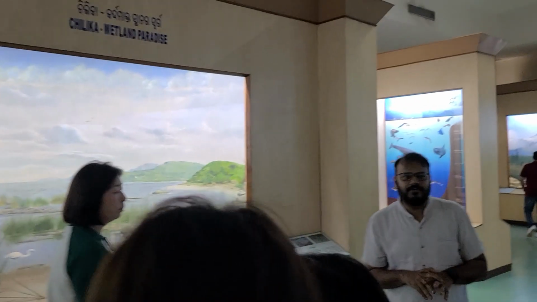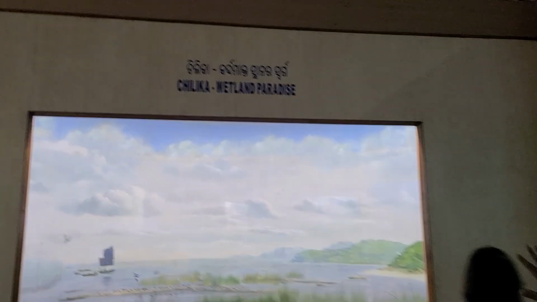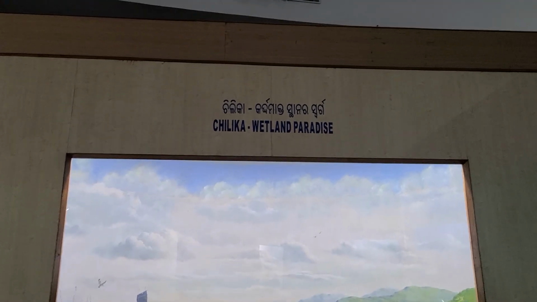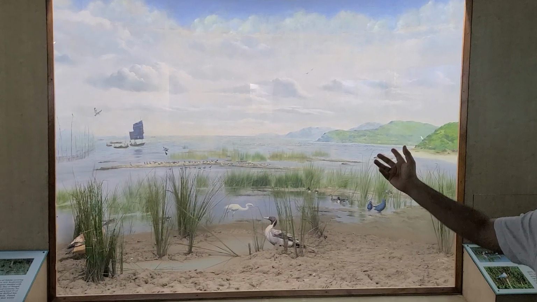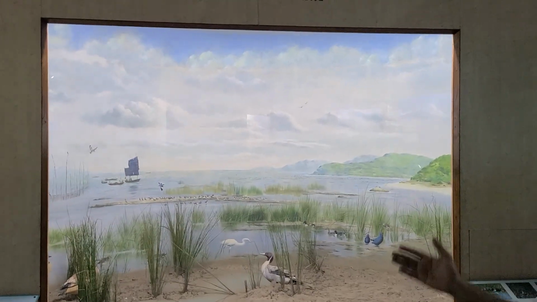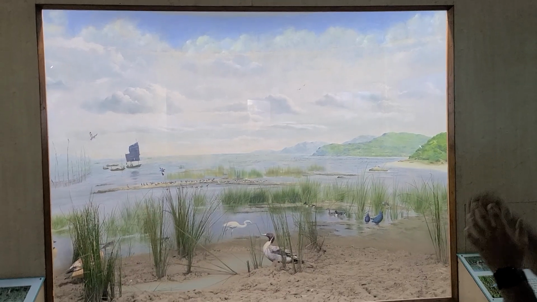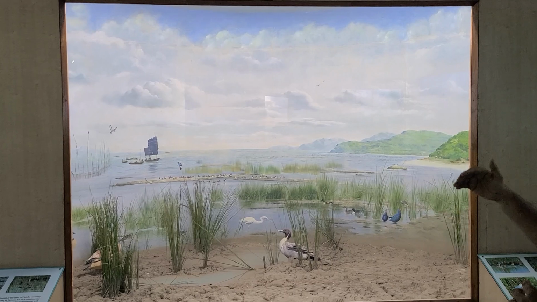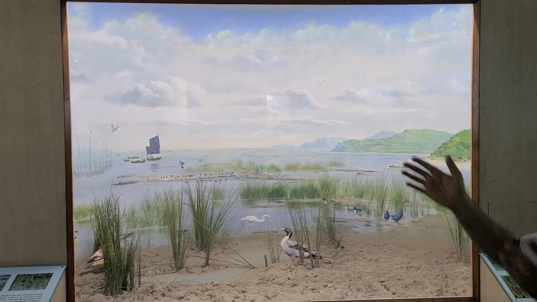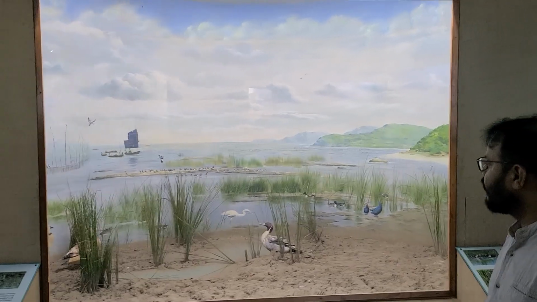This state is very fortunate to have this Chilika Lake, and there is a specific reason. This is one of only two lakes in the world which is very much connected to the sea, and there is a mouth opening to the sea, so that salt water can come inside the lake and fresh water can directly go to the ocean.